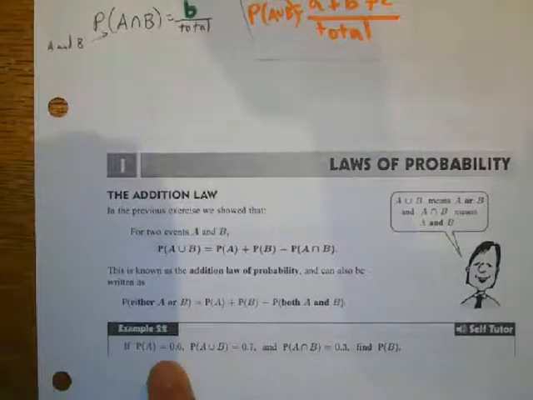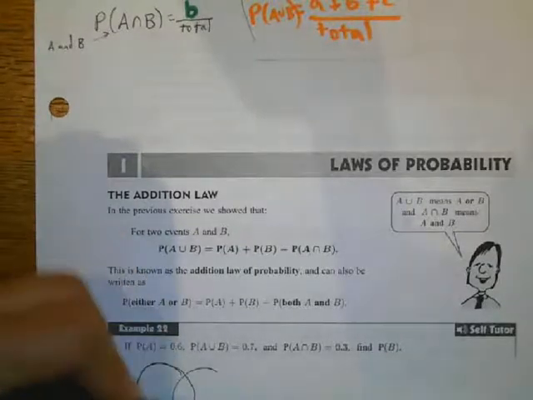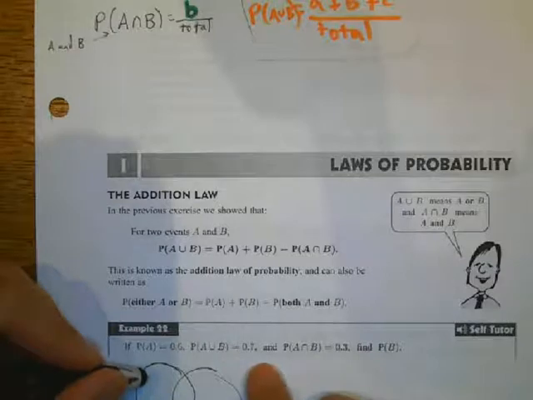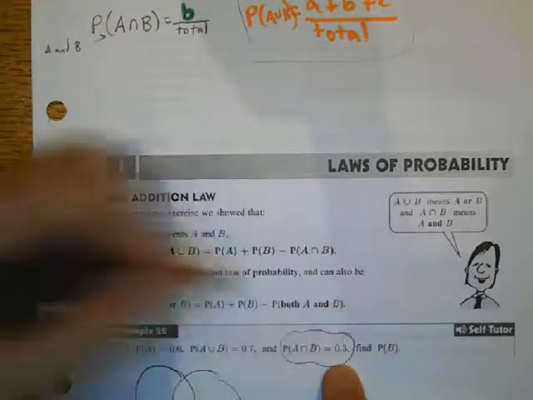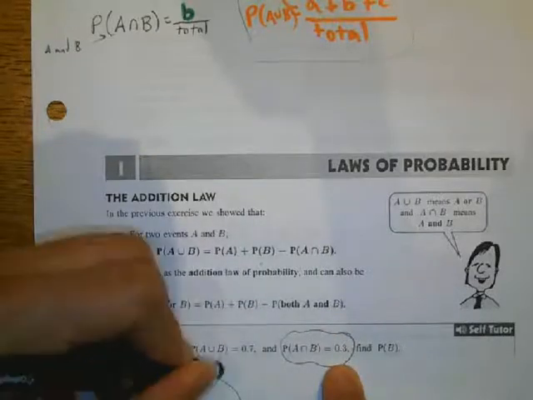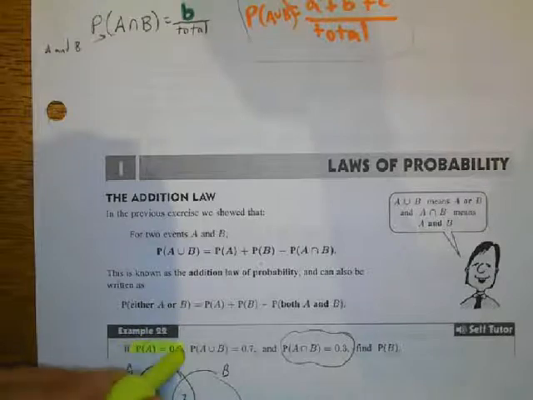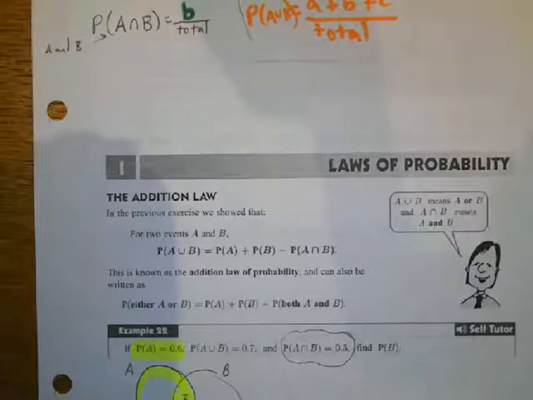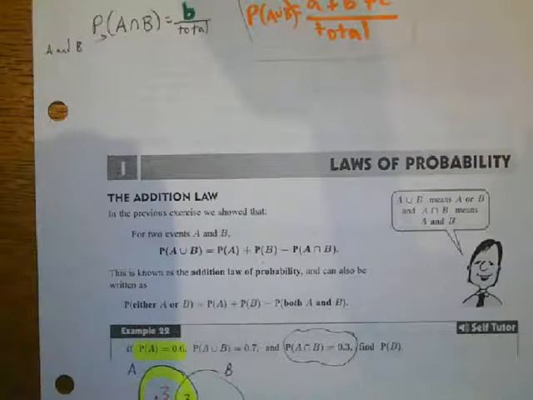Okay, let's do this first example. Probability of A is 0.6. A union B is 0.7, and the intersection of A and B is 0.3. So I'm going to use this part right here. The intersection of the two is 0.3. Now I know that the probability of being A is 0.6. So if this is 0.3, then this has got to be 0.3 also, because these two here have to add up to 0.6.